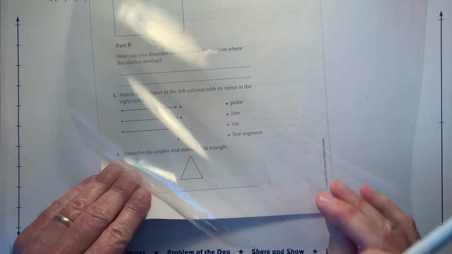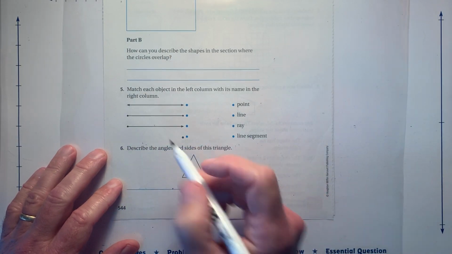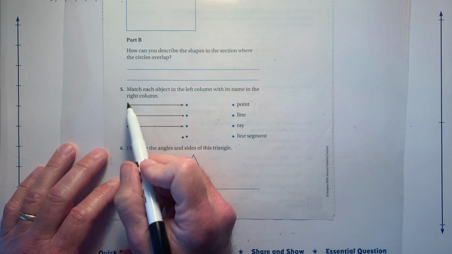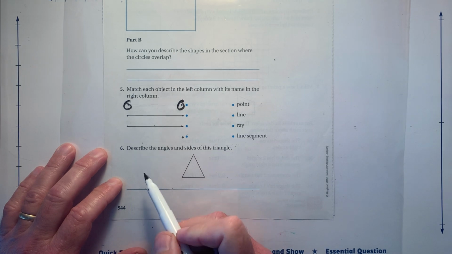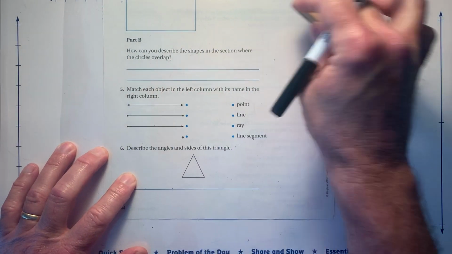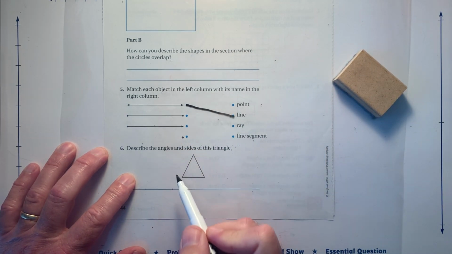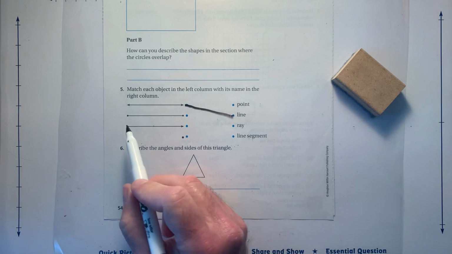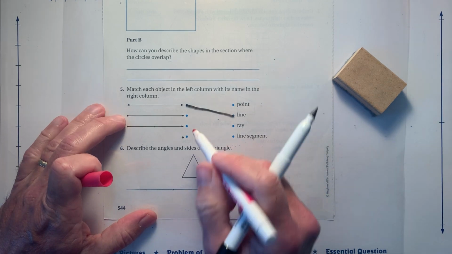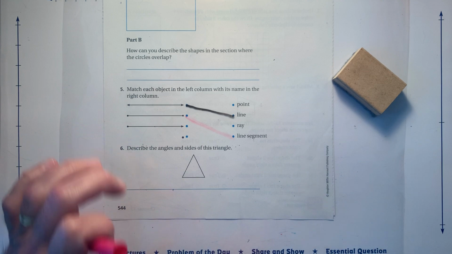All right, moving down to number 5. Match each object in the left column with its name in the right column. Okay, well here we have 2 arrows as endpoints. And with 2 arrows as endpoints, that is in geometry a geometric line. So that one would go to line. I also have one with points at each end. That would be a line segment. So I'd bring that down here to line segment.